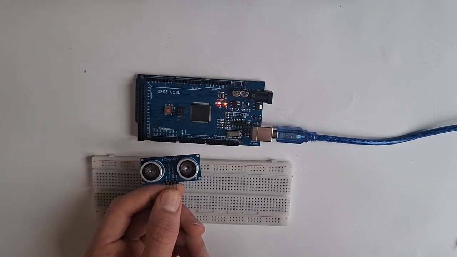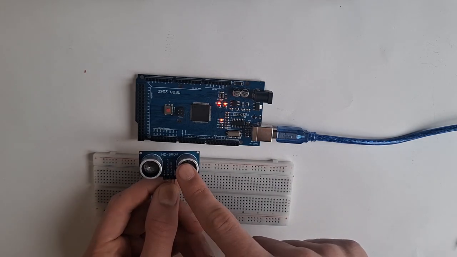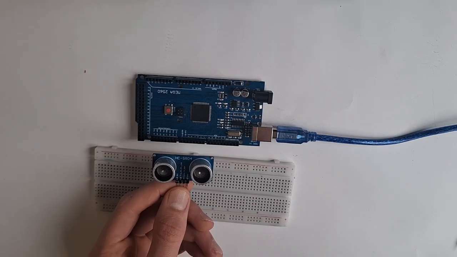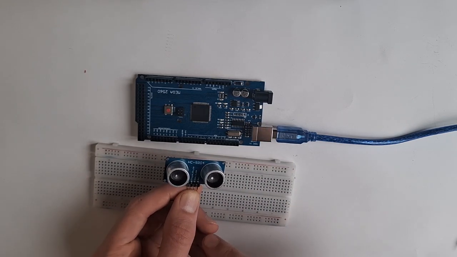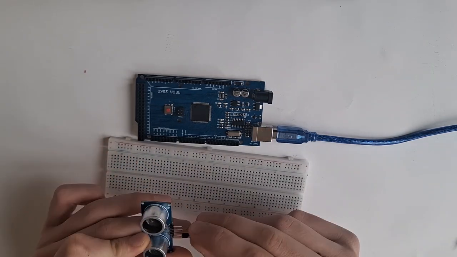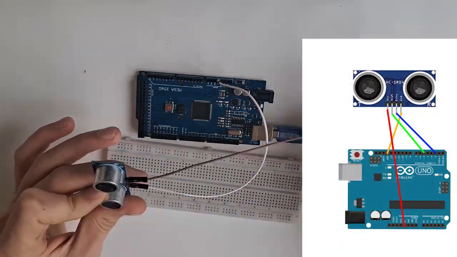It has 2 eyes. It sends the beam with one eye and receives it with the other, and during that time it counts how much time has passed and calculates the distance based on that. And now let's connect it to the plate.